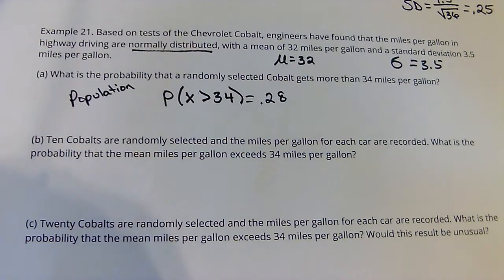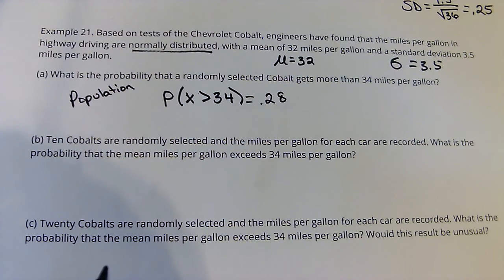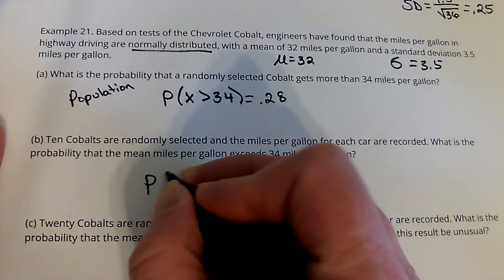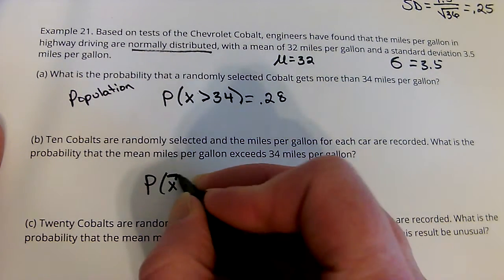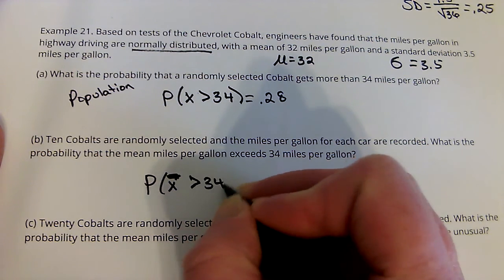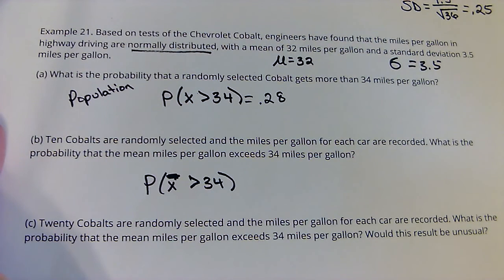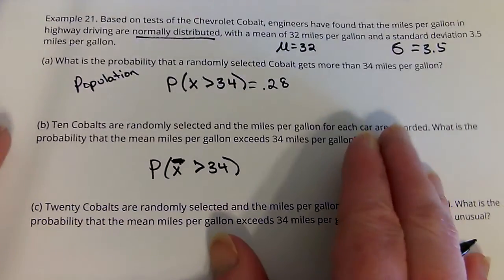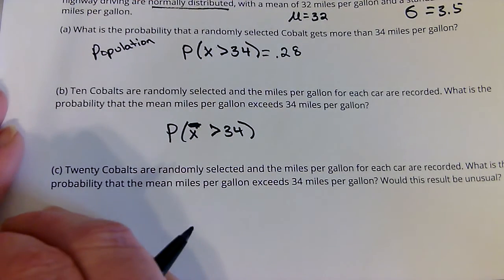Now, 10 Cobalts are randomly selected, and the miles per gallon for each car are recorded. What's the probability of the mean miles exceeding 34? Now, here's where we're going to take into consideration that this is talking about samples.